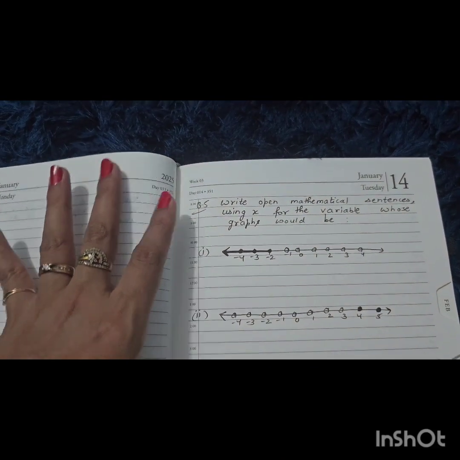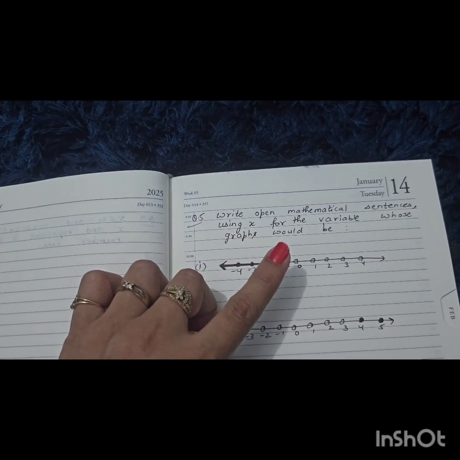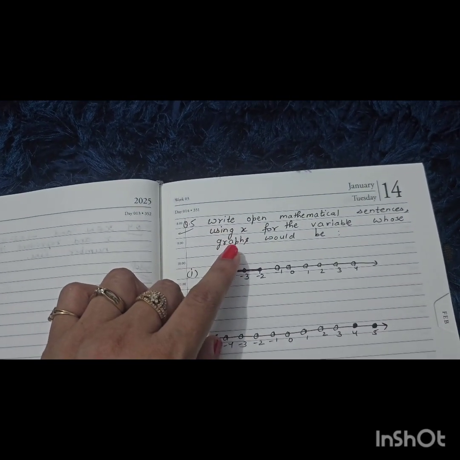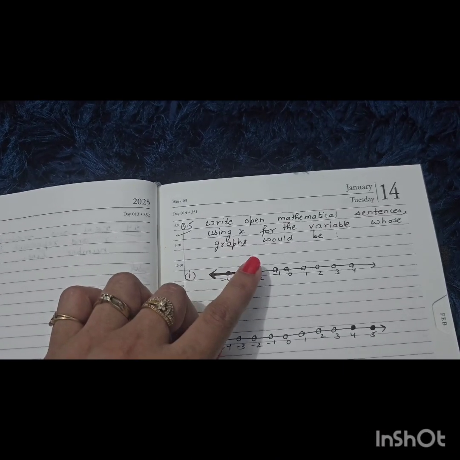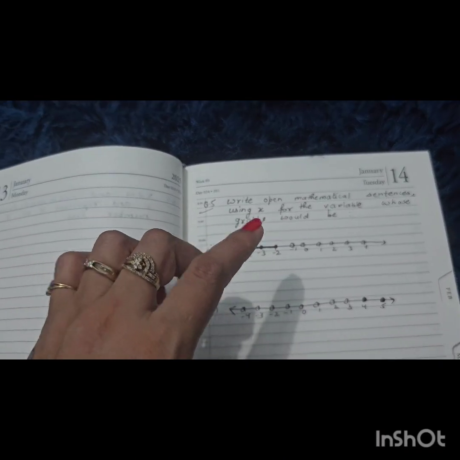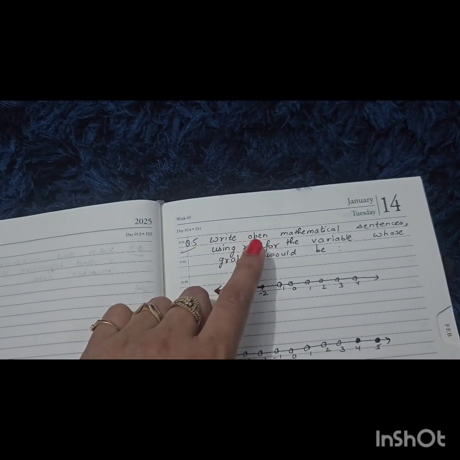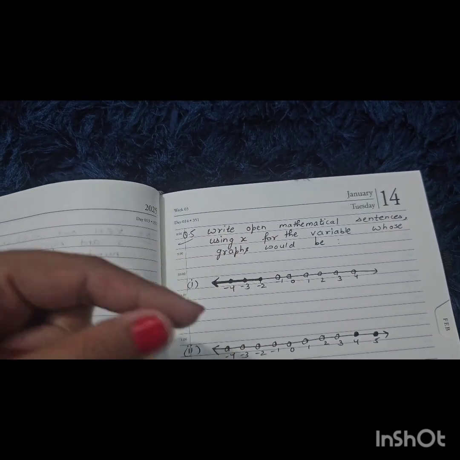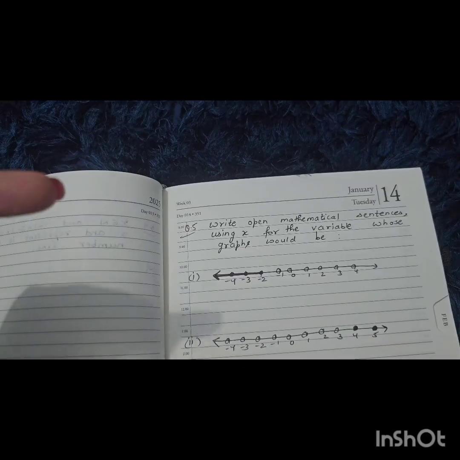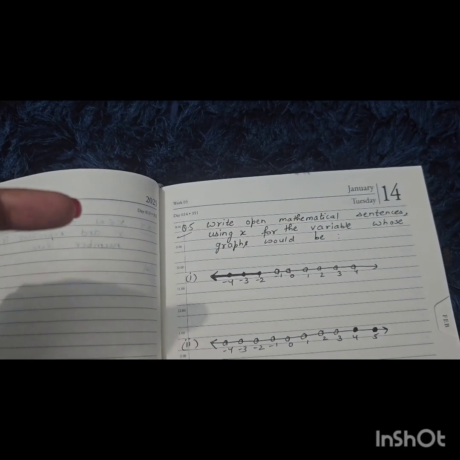And the last part is write open mathematical sentences using x for the variable whose graphs would be open. What are open mathematical sentences? Let me explain you. Open mathematical sentences means you have to write the values of x in set builder form.